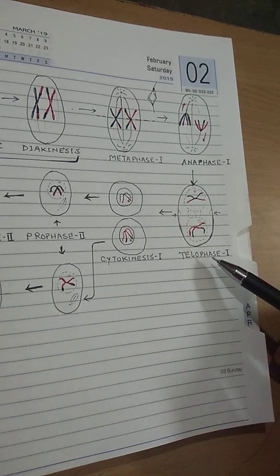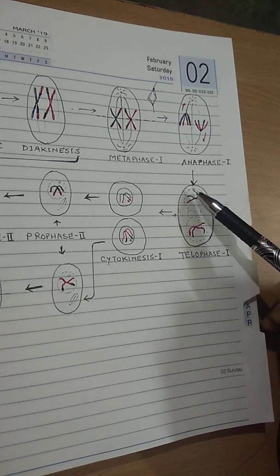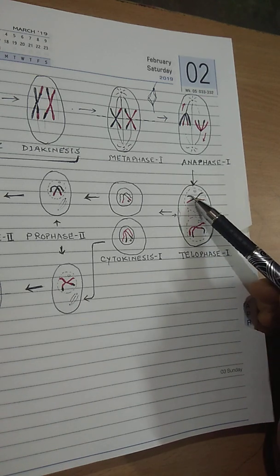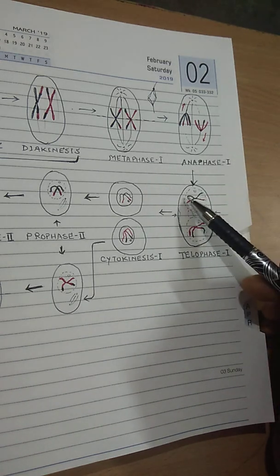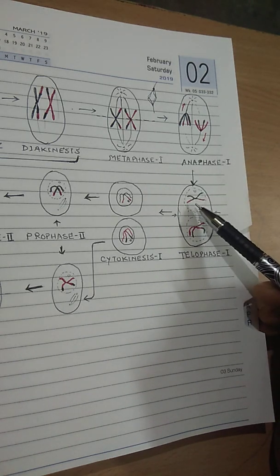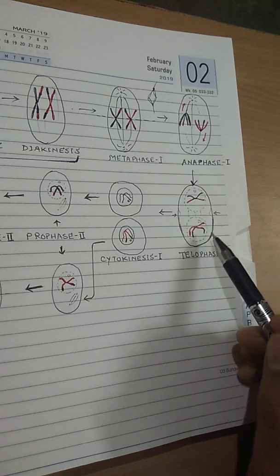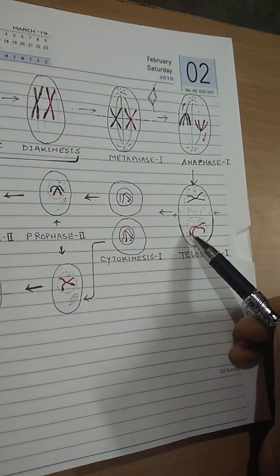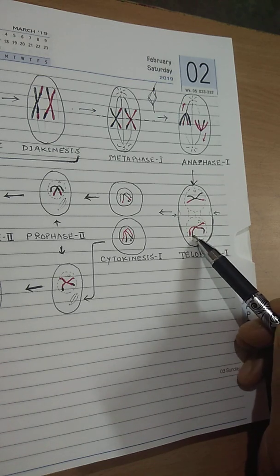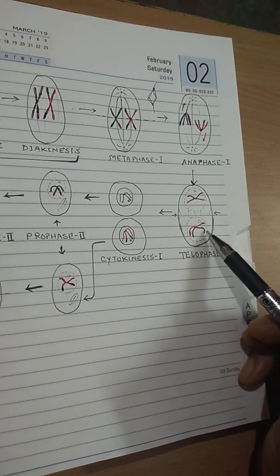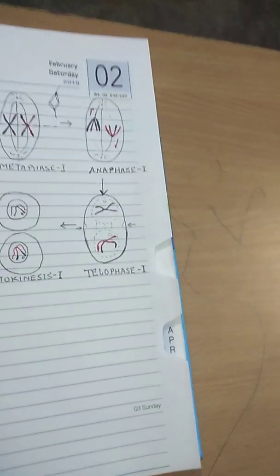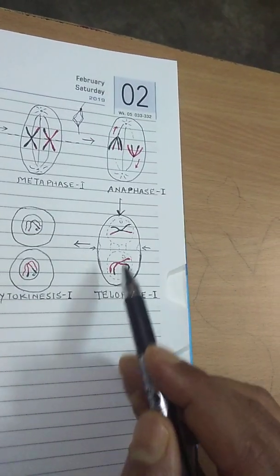Next, it comes to telophase. During telophase, the nuclear membrane will start reappearing, and this is the chromosome which reaches that pole with the crossed over segments. You can see here also this chromosome which reached this pole. This was the red color chromosome with black color tips, the exchanged portions. I'll try to bring it near. Okay, so I hope it is clear now.